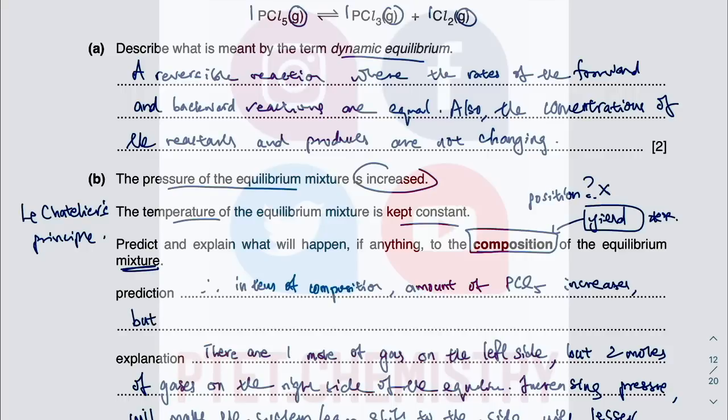But you must also talk about the other components in the mixture, because they did not specify any. PCl3 and Cl2 will decrease. Decrease in what? Decrease in the amount, because you shift the equilibrium to the left, so you get less of these and an increase in the amount of PCl5.